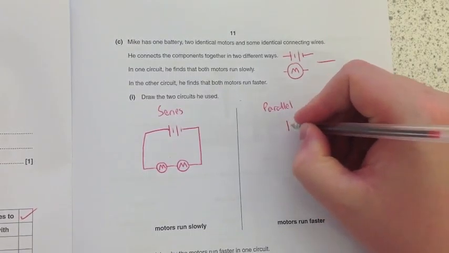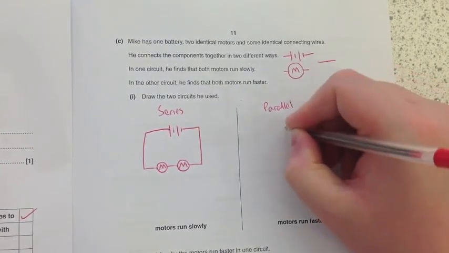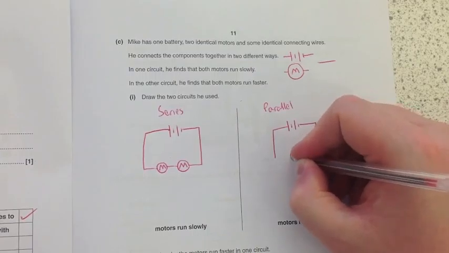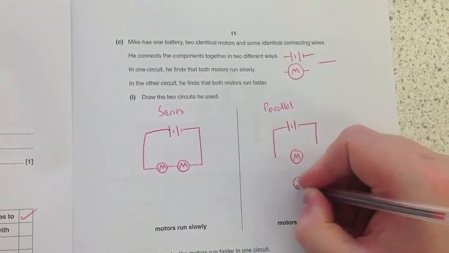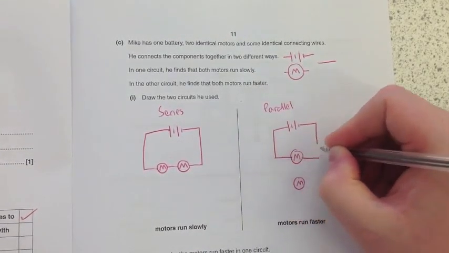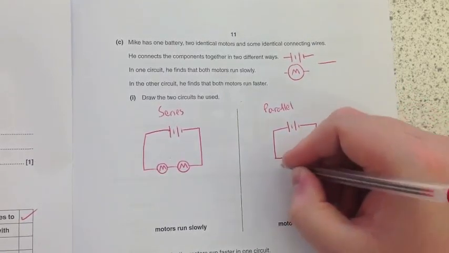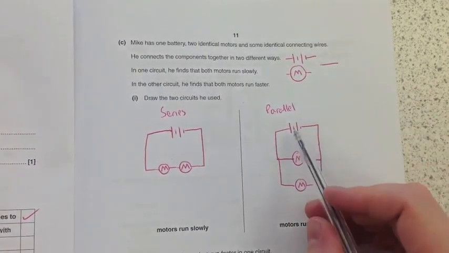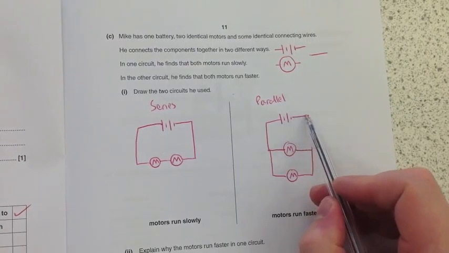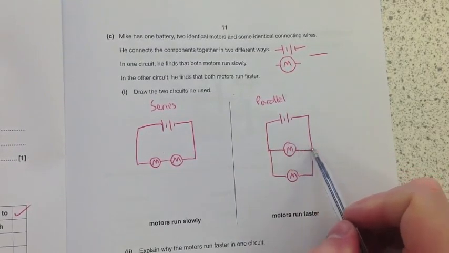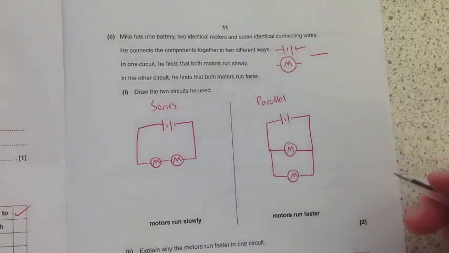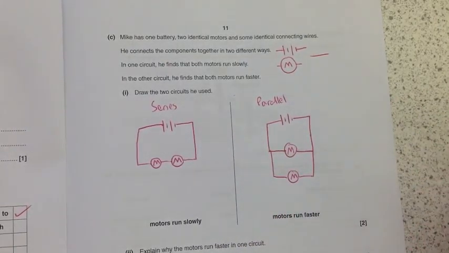A parallel circuit is where you've got different branches coming off the circuit. So if you were to draw something like this, obviously you draw it a lot neater than I do. From the parallel circuit, the current has got a choice whether to go over there or carry on going. So that would get you the 2 marks for this particular question.